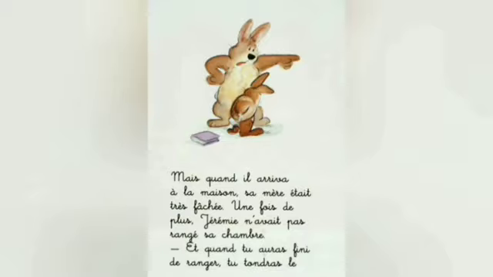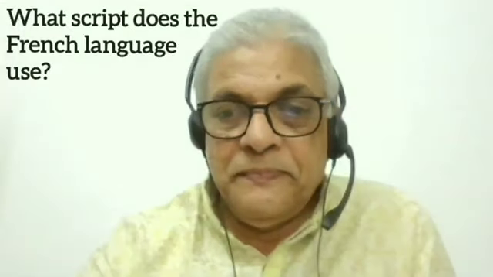Or let us look at another example. Have you seen any books in the French language? See the screen. What are your observations on this text? What script does the French language use? It looks exactly the same kind of thing. When you open it, it looks like English text. So teachers have this misconception. By simply looking at something, you cannot say that this is this language.